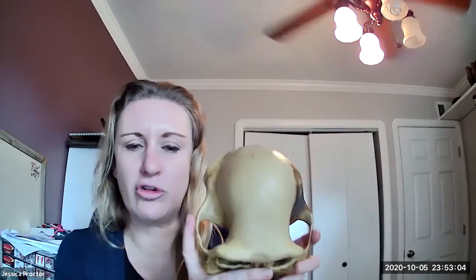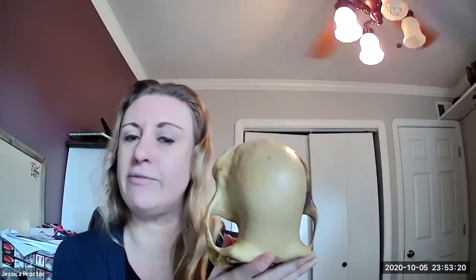The zygomatic arch for the Australopithecines is much more extreme, because this is the opening where the jaw muscles would go through. Okay, so you're seeing that much wider opening because the Australopithecines ate a diet of really rough, tough food items. So they needed really powerful jaw muscles.